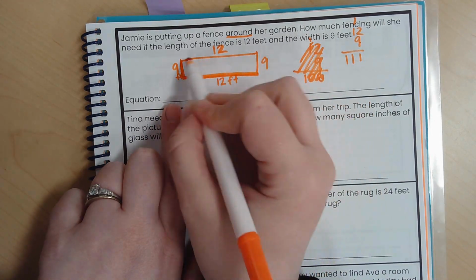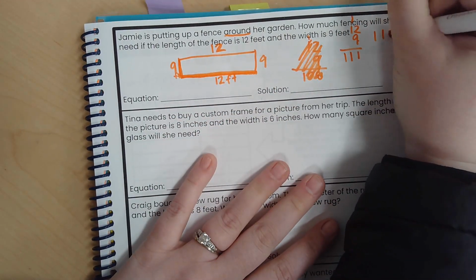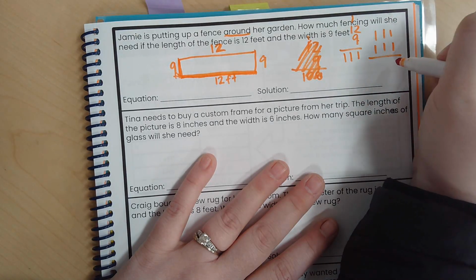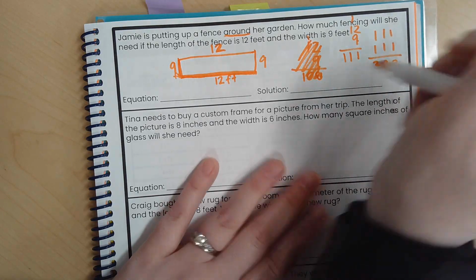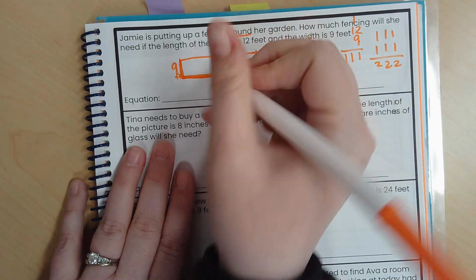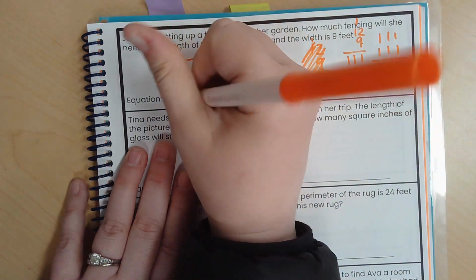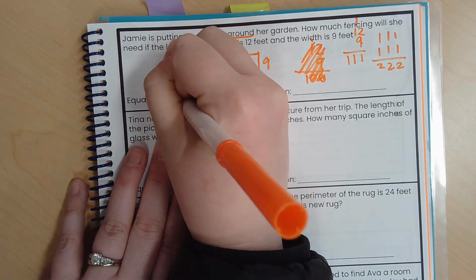So now we need to get those other 2 parts. So we're going to do 111 plus 111. Or you can multiply it by 2. 1 plus 1 is 2, 2, 2. So our equation is, if we're going to put it over here, I want you to watch my full equation because it didn't fit before. I'm going to do 9 plus 12.